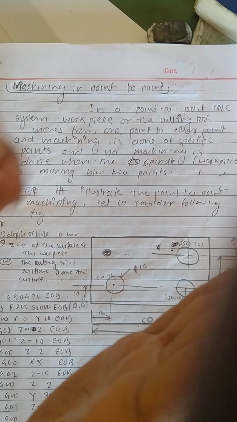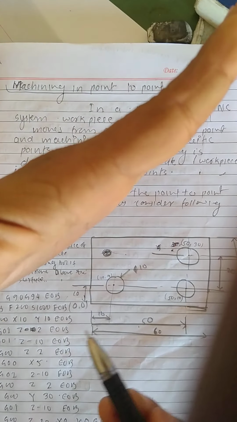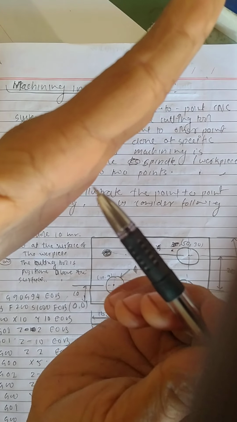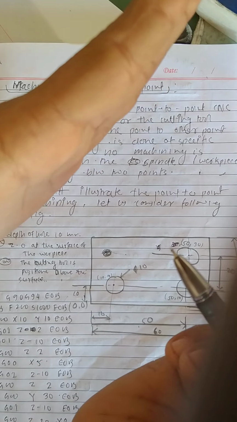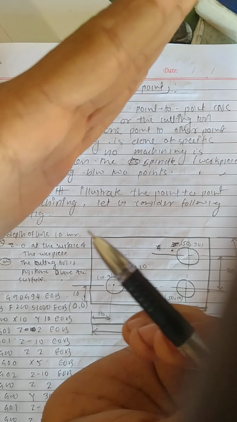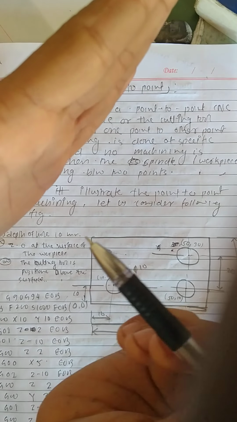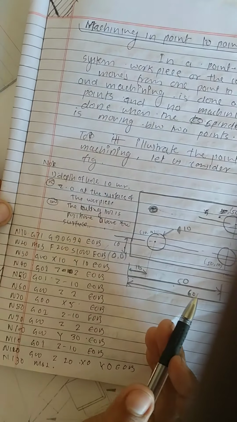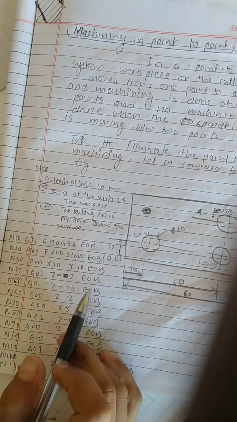I will show that this is my workpiece. When the tool touches the workpiece, it is 0, and my tool is now at a certain distance above the workpiece. Okay, now let's start. N10, you will know, guys, don't worry.